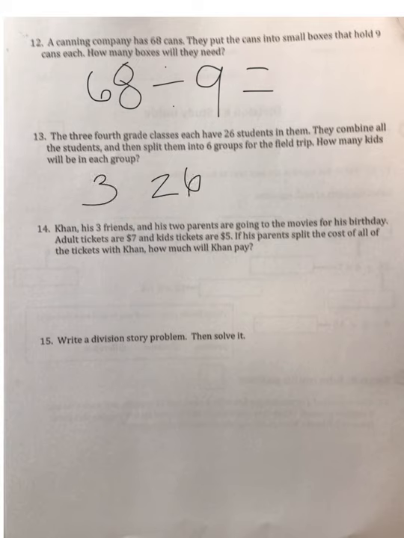They combine all the students, so 26 plus 26 plus 26, which is 3 times 26. And then they split them up into 6 groups for the field trip. How many kids will be in each group? So again, you're going to find out the total, and then you're going to divide that total by 6.